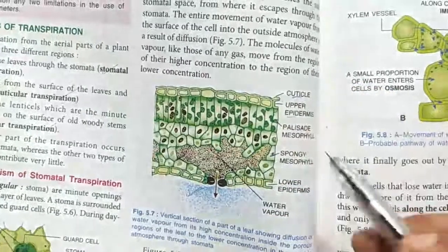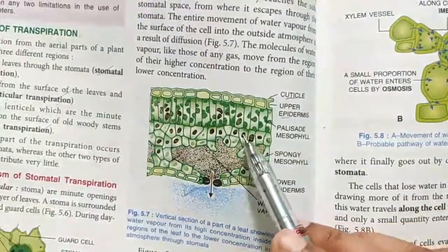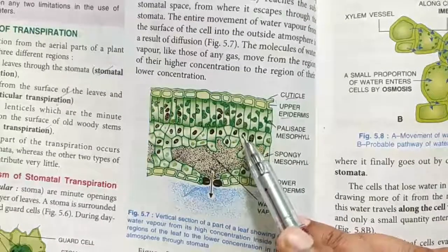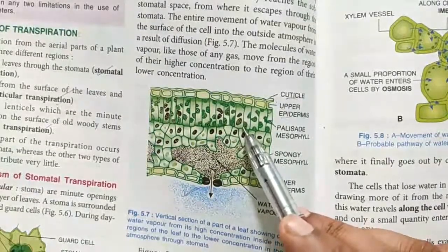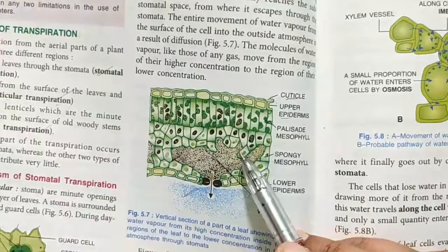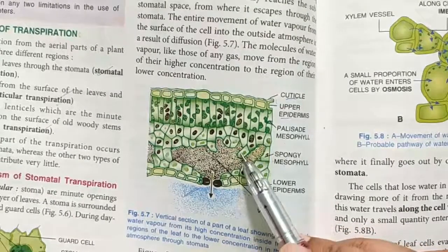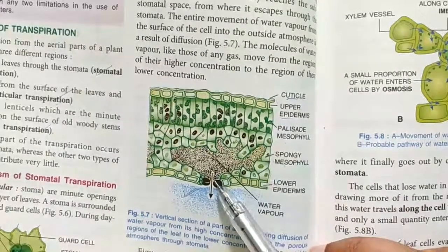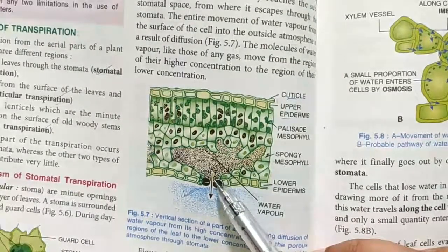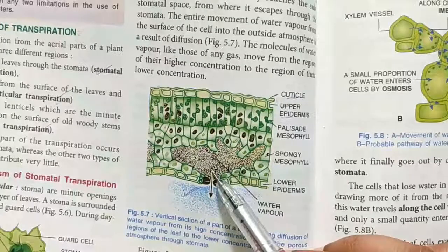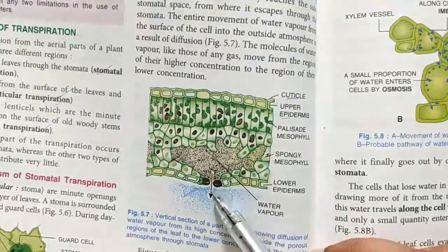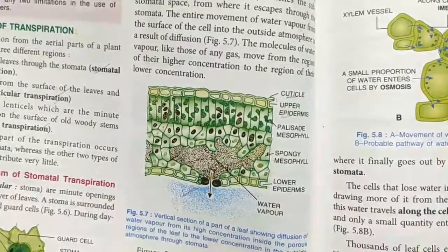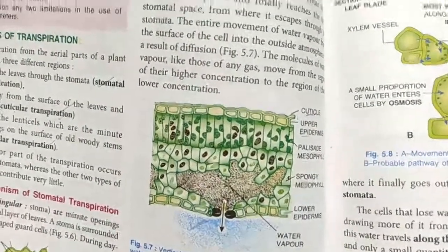Now water enters into the palisade mesophyll, and since the palisade mesophyll also has some intercellular spaces between the cells, due to these intercellular spaces the water reaches the spongy mesophyll, and from the spongy mesophyll it goes to the stomata. When the stomata open, transpiration takes place, and oxygen and carbon dioxide can go in and out through the stomatal opening. So this is basically the mechanism of stomatal transpiration.